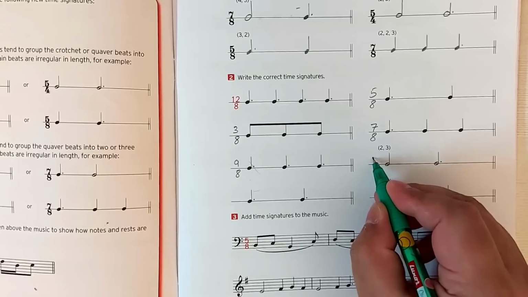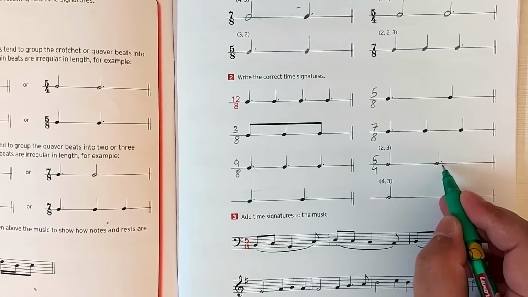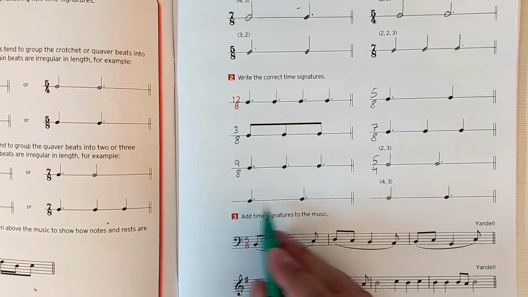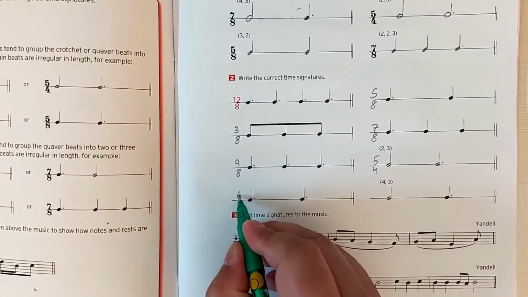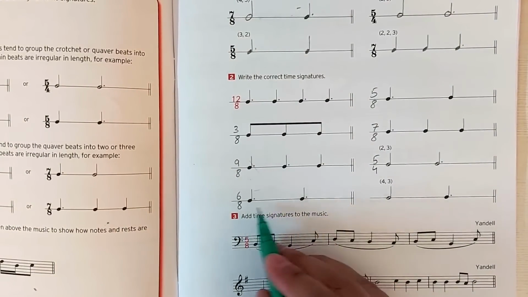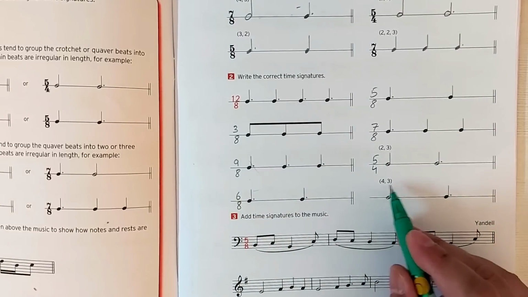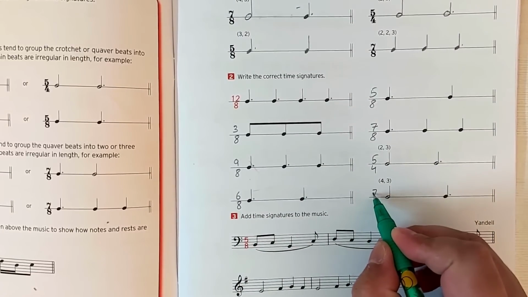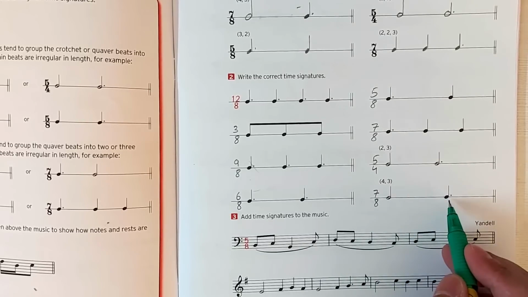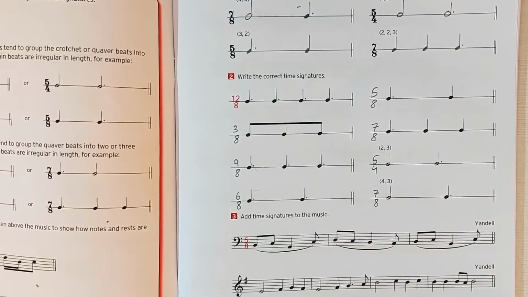So this is 5 by 4 because 2 crochet beats here and 3 crochet beats in this one. Okay, next one is 2, so this is our 6 by 8 compound time signature. Remember, 2 dotted crochet beats. Okay, now here is 4 by 3, so this is 7 by 8 because there are 4 quaver beats and 3 quaver beats here. Okay, let's move further.